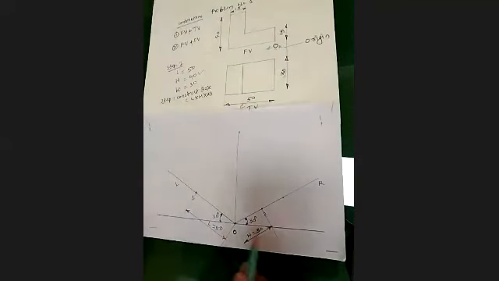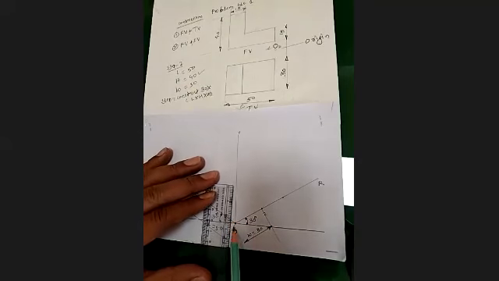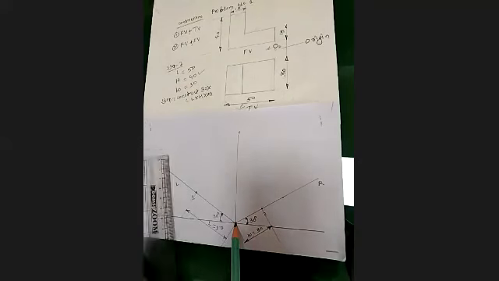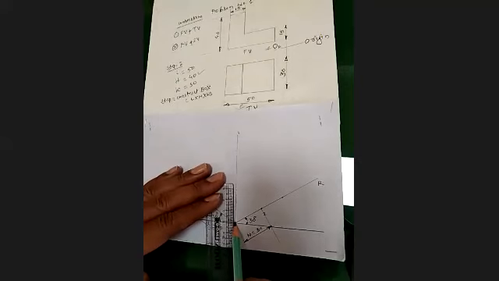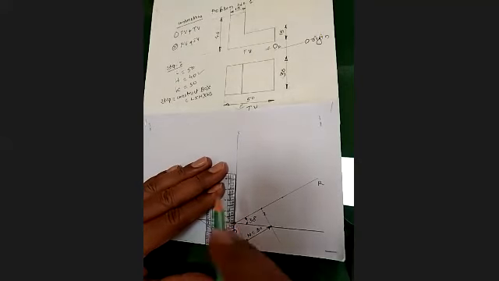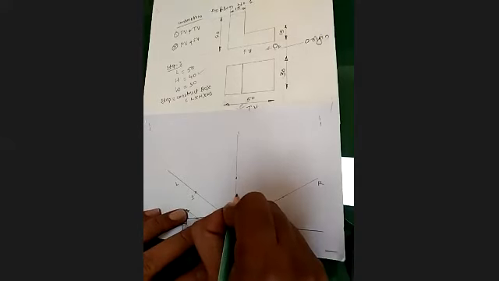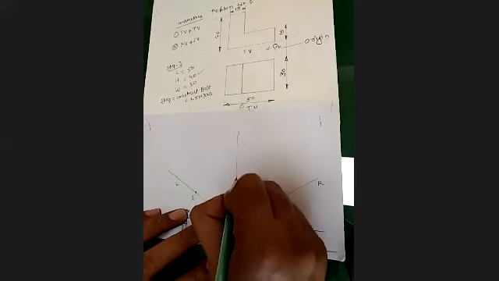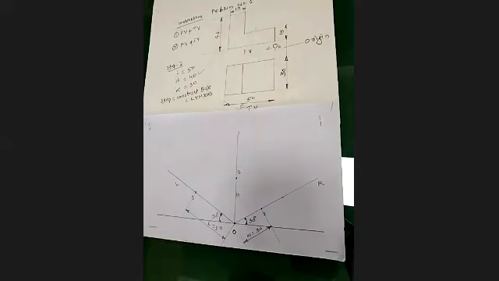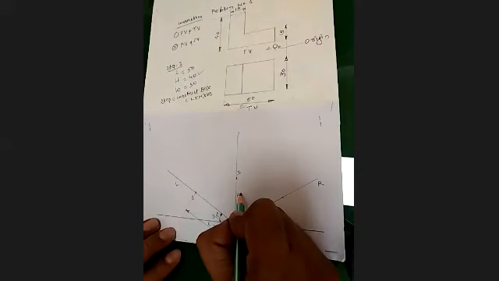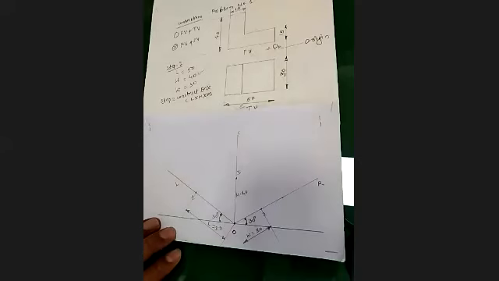Now two dimensions, width and length, we have already taken. Now we'll take the height vertically on the vertical axis. So height is 40 millimeter. I will mark the point at 40 millimeter here, and this is going to be your height. I will name this point 3. Height is 40.